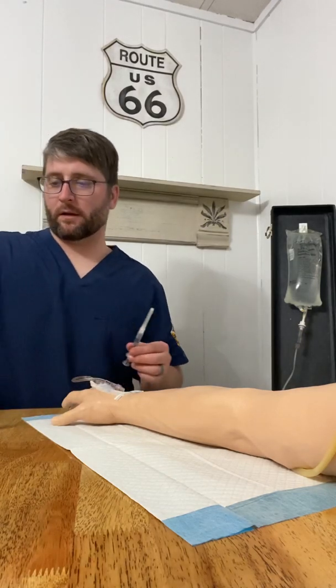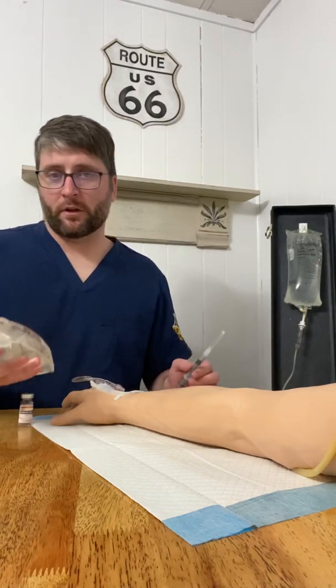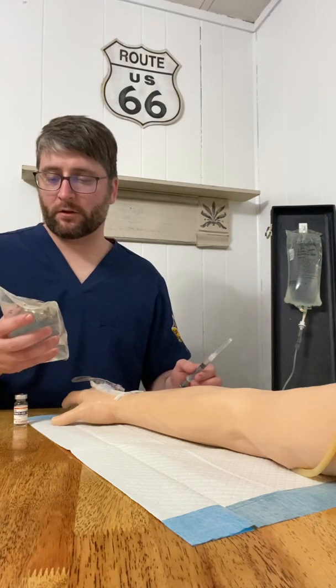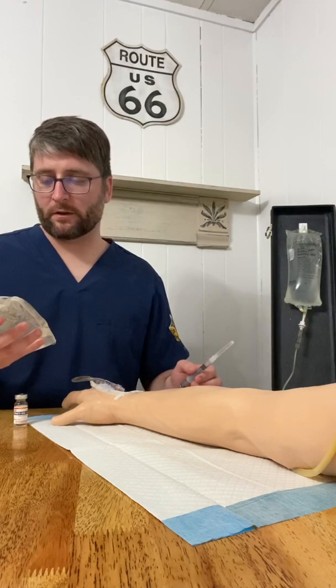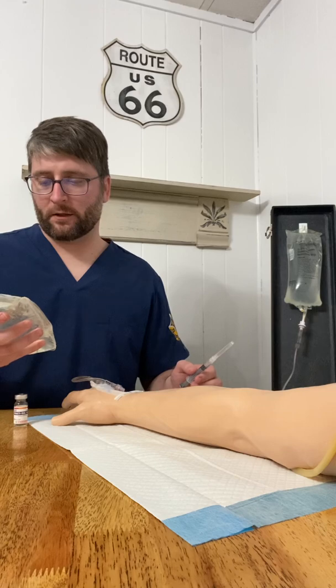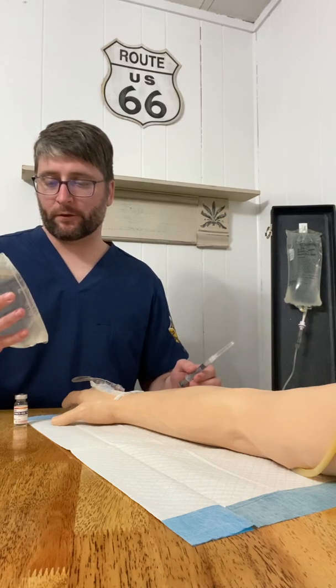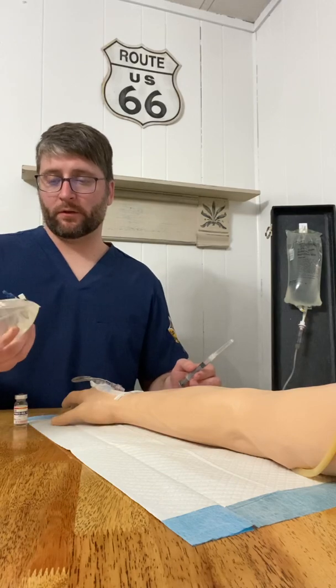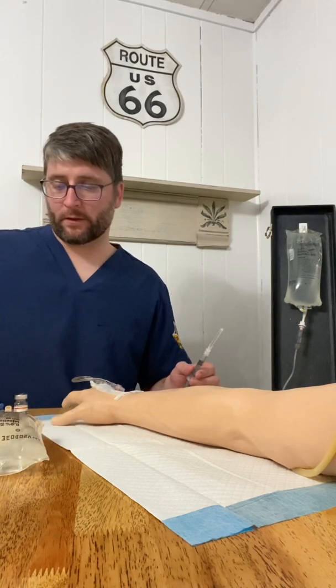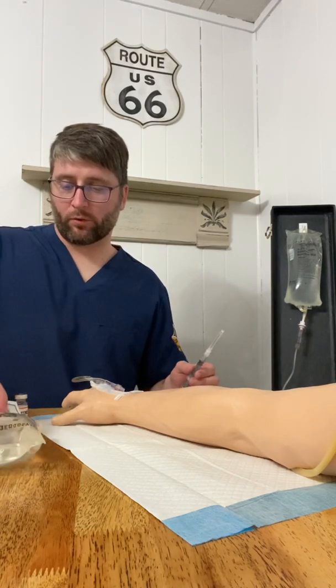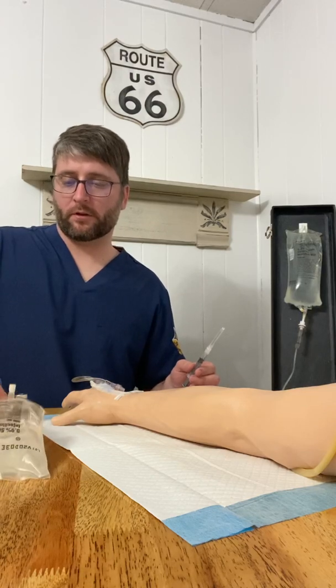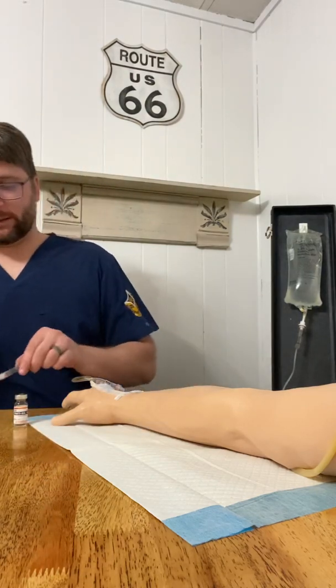Now we're going to ensure that our IV bag is correct and not expired, not cloudy, and has no particulates floating around in it. And now we are going to alcohol swab our port there, and now we're going to use aseptic technique.